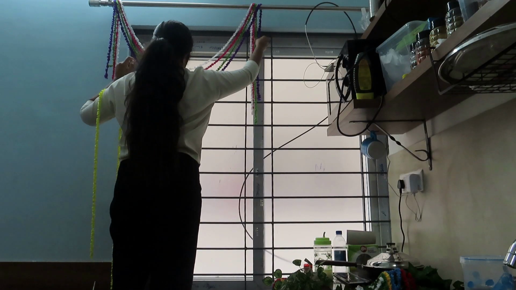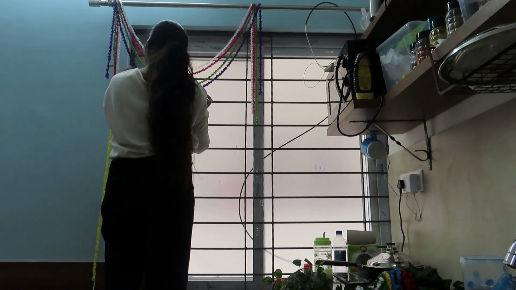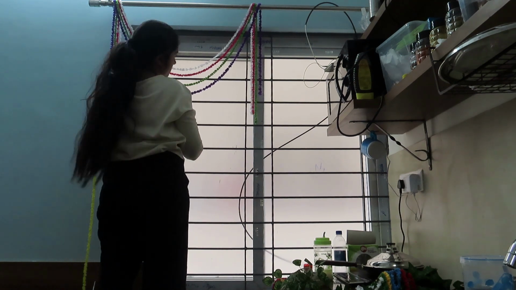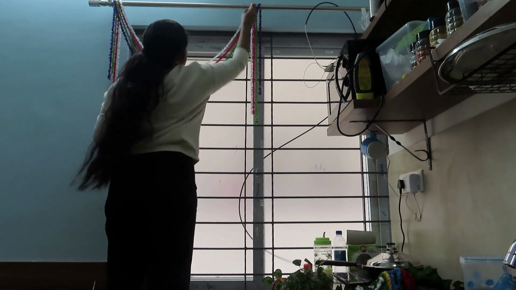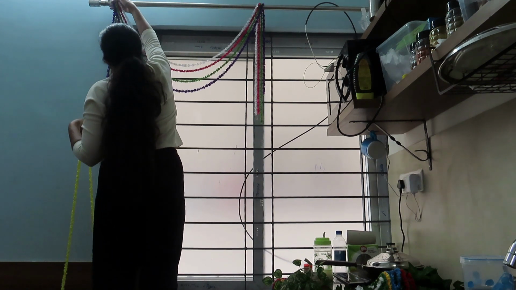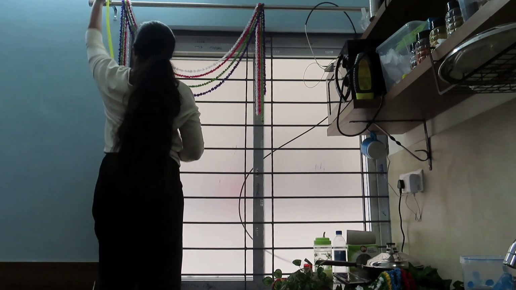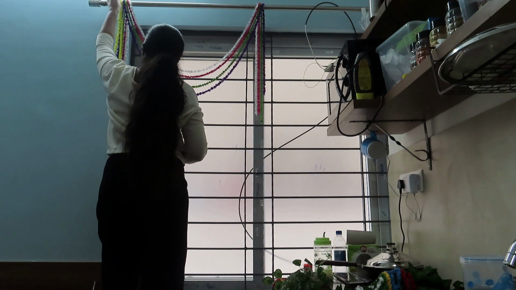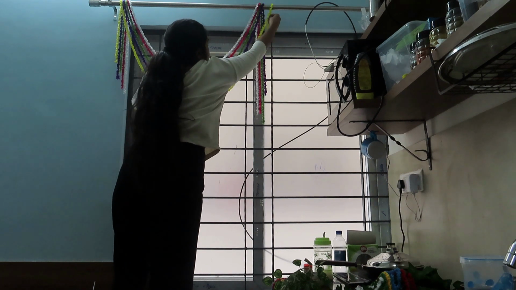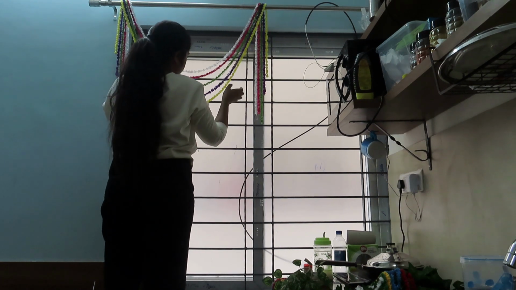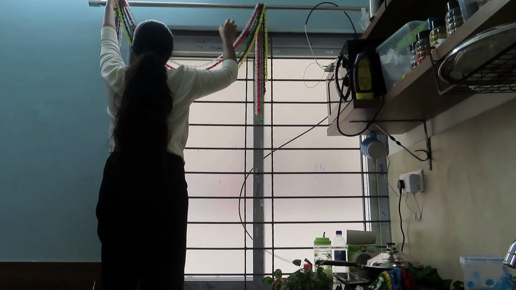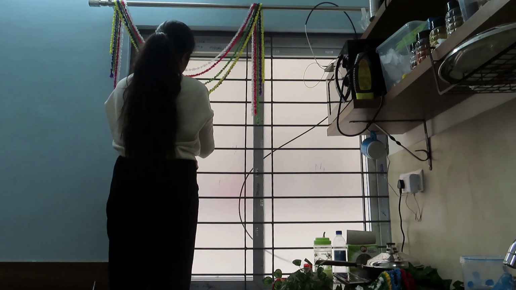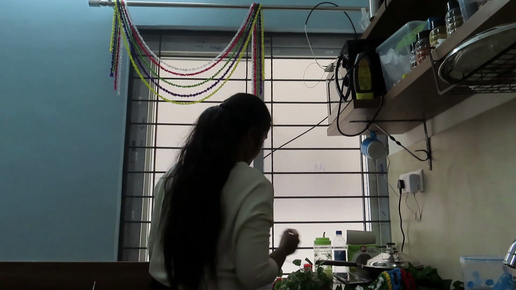So in the beginning I thought I'll just hang this down, but then the length of the thread was too long, so I had to cut it if I was gonna hang it down. So instead I thought I'll create somewhat like an arc like this, and leave the hangings on both the sides. So I have an arc in the center and two hangings on both the sides. It looked really pretty and really colorful, and this is how it turned out to be.